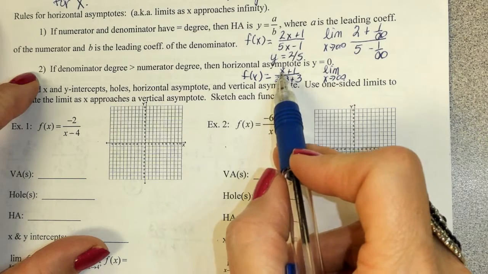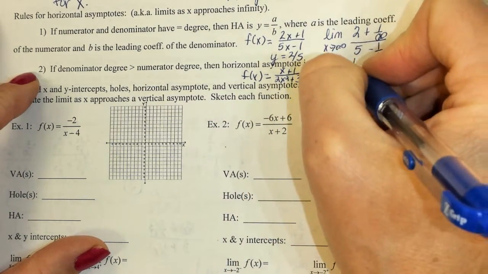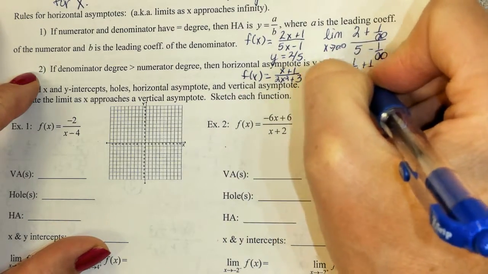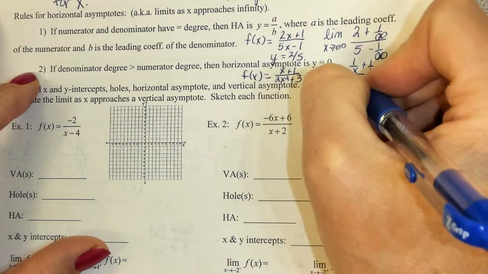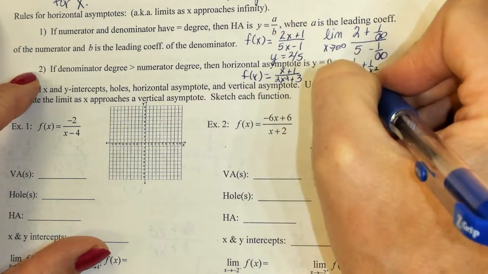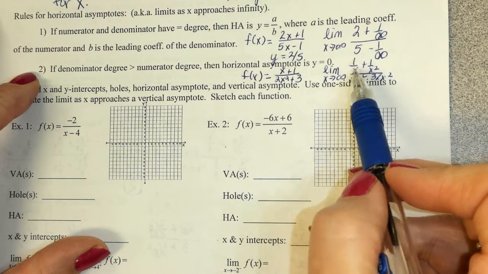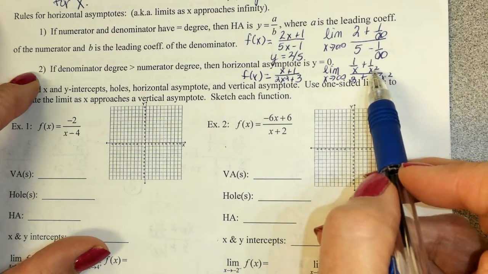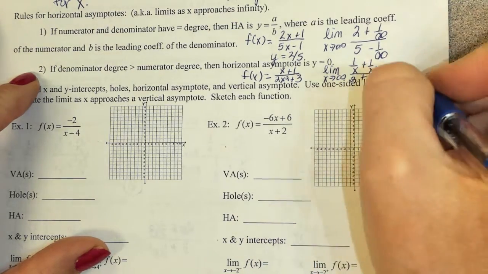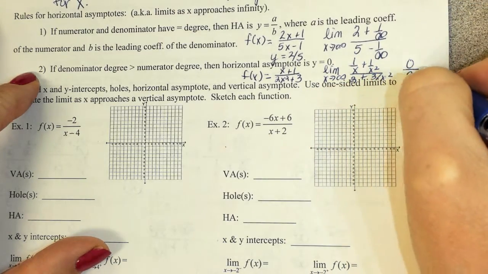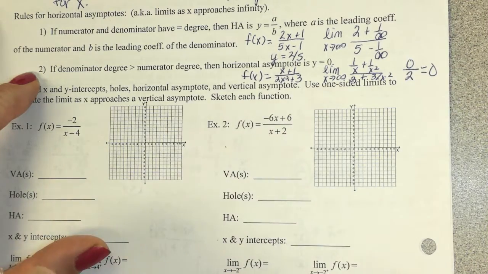So I would go through, I would divide by x squared. x over x squared is 1 over x. 1 over x squared is 1 over x squared. 2x squared over x squared is 2, and 3 over x squared. Then I would plug in infinity. What's 1 over infinity plus 1 over infinity squared? 0, so I'd have 0 divided by 2, and 0 divided by 2 is just 0. So see how that rule works both ways.